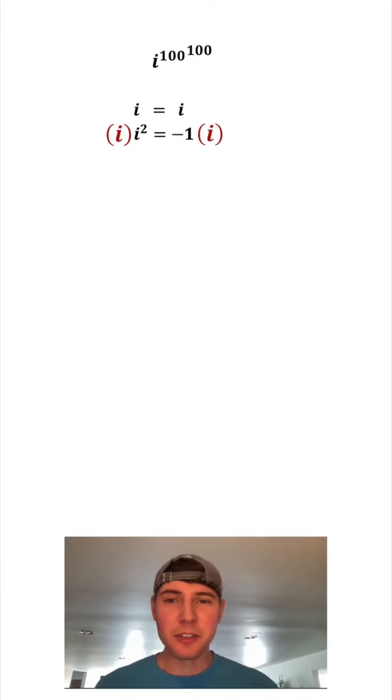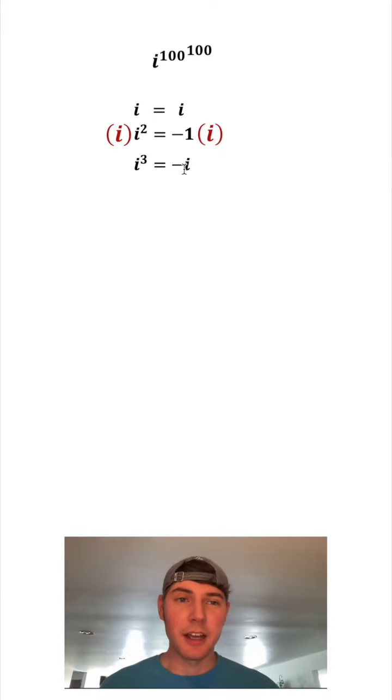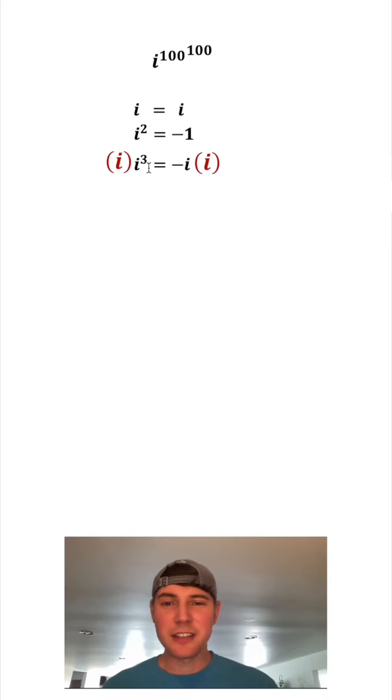And then if we multiply both sides by i, the left-hand side becomes i cubed, and the right-hand side would just become -1 times i, which is negative i. And if we multiply both sides by i again, the left-hand side is going to be i to the 4th, and the right-hand side would be negative i times i, which is negative i squared. And then i squared, as we said, was -1. So -1 times -1 is equal to 1.